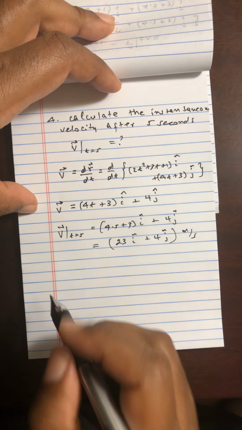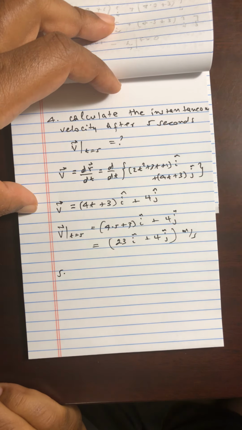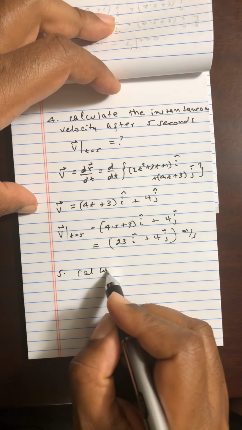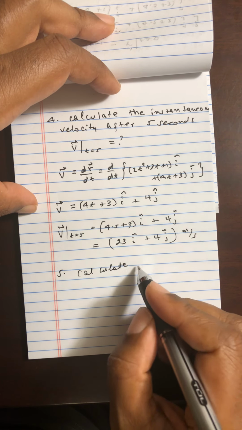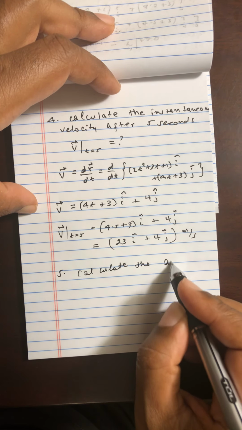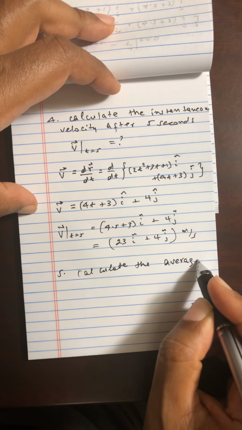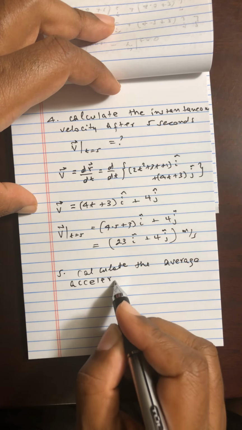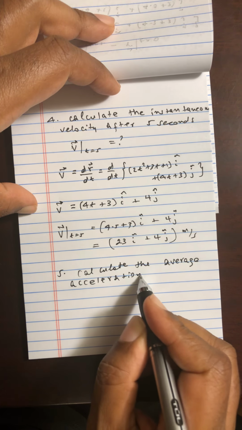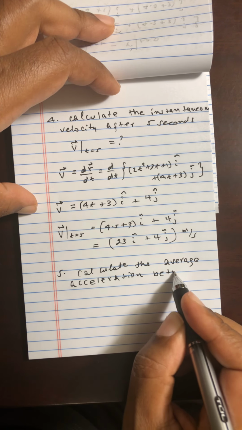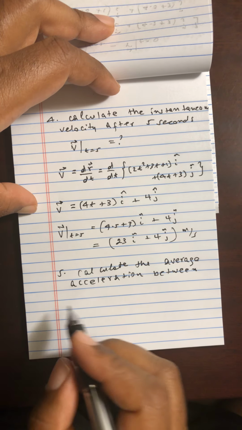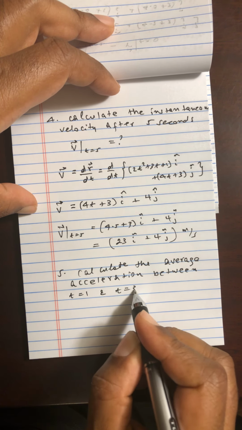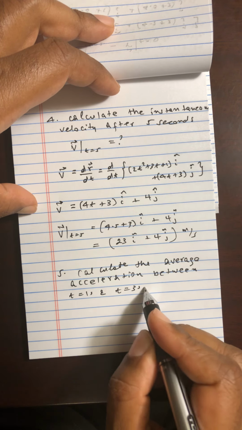Now let's calculate the average acceleration between, let's say, t equals 1 and t equals 3 seconds.